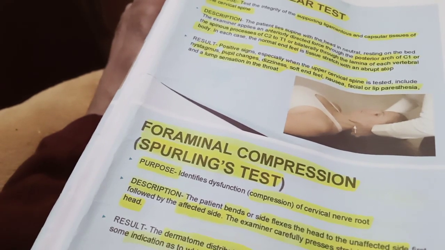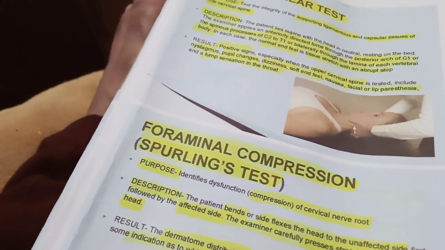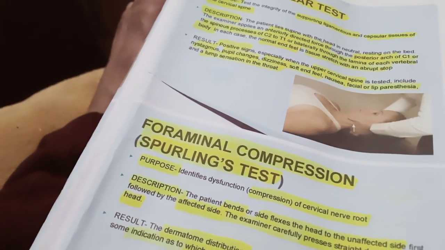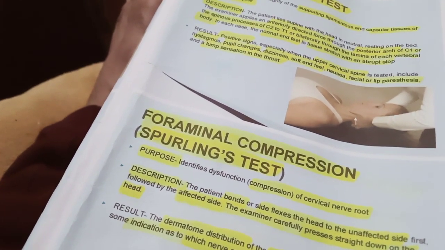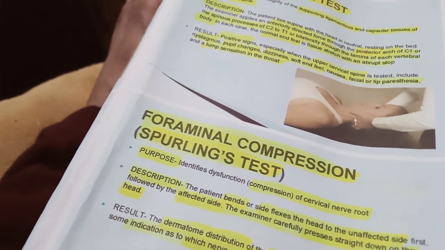Positive sign, especially when the upper cervical spine is tested. Nystagmus, pupil changes, dizziness or soft end feel, nausea, facial or lip paresthesia, lump sensation in the throat.